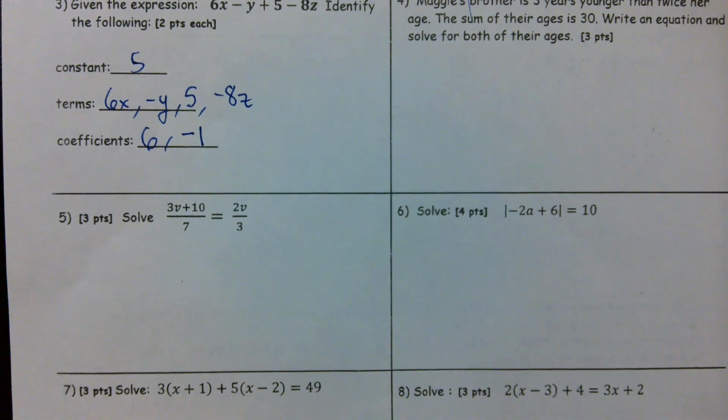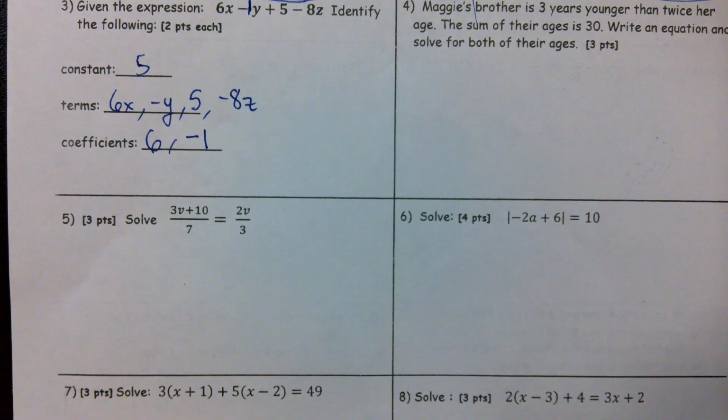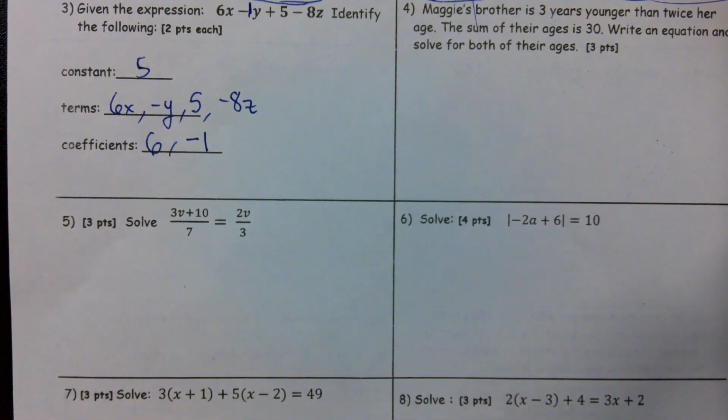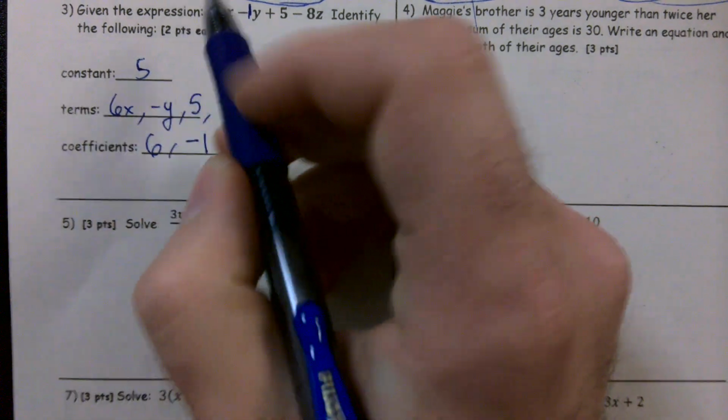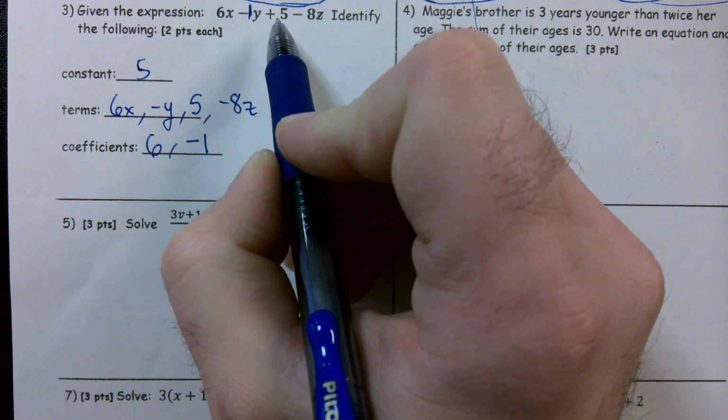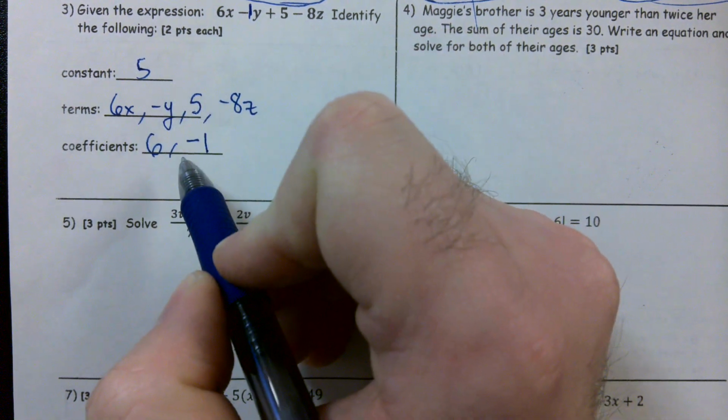-1. Where'd you find the -1? In front of the y, right? Just because we can't see it doesn't mean it's not there. Would 5 be a coefficient? Oh no. Is there a letter attached to it? No, so it's a constant, not a coefficient.